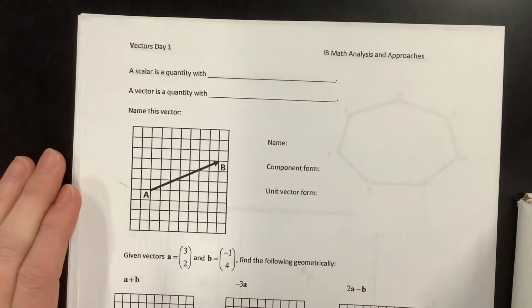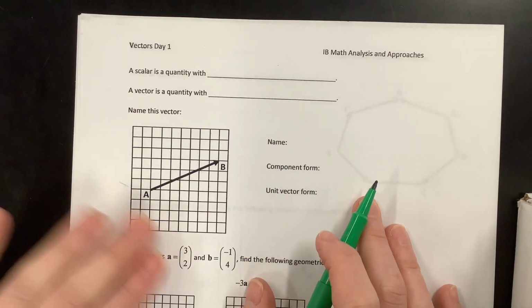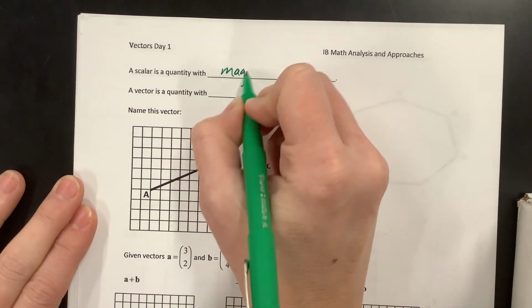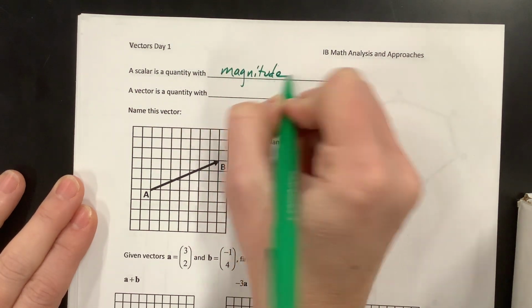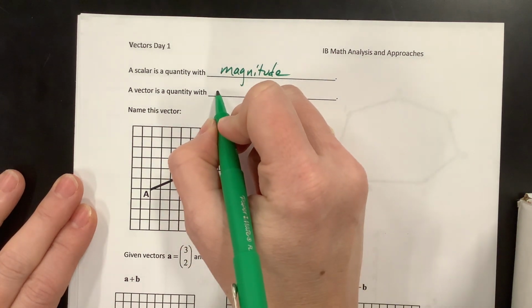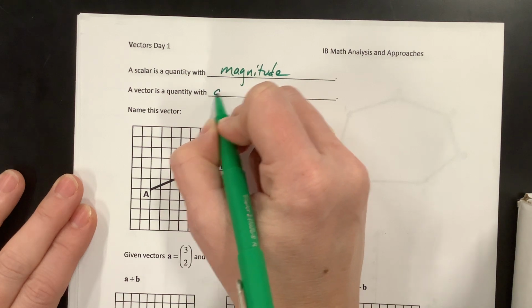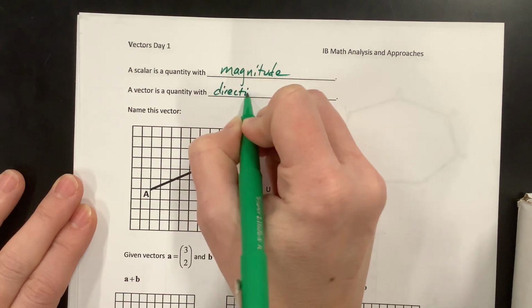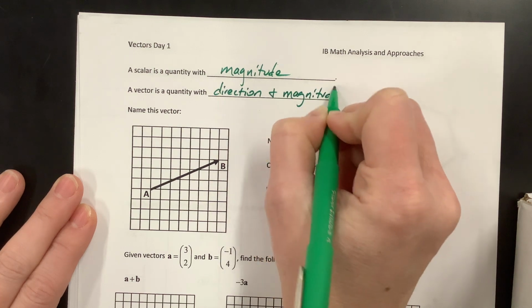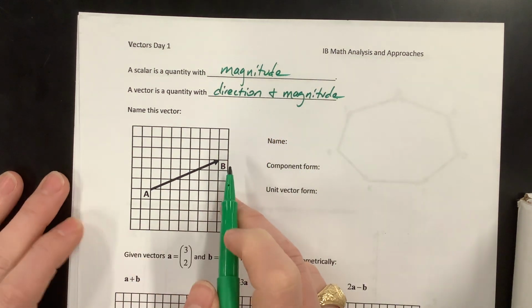So I got lucky. So this is the IB style of teaching vectors. A scalar is a quantity with just magnitude. So that's everything you've known up to this point. The number 4 has magnitude, but it has no direction. A vector is a quantity with both direction and magnitude. Okay, so this right here represents a vector.